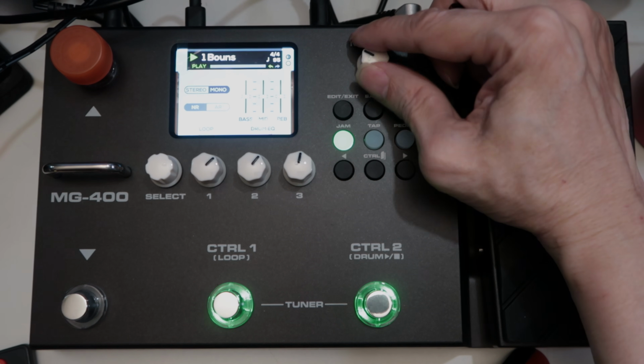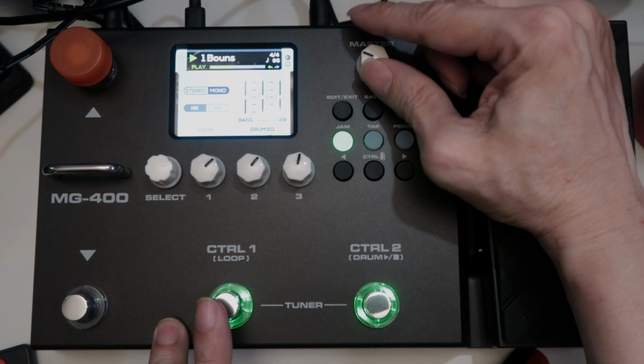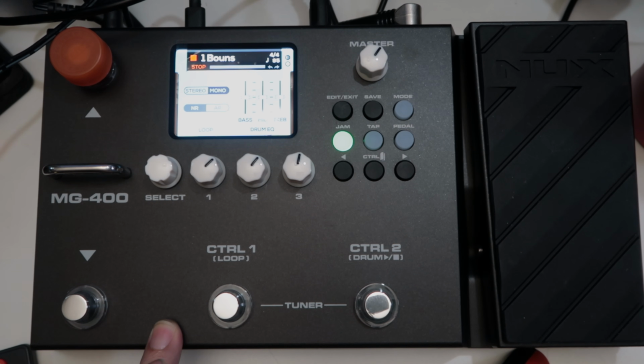So if you want to stop this whole thing, all you need to do is press Control 2 twice really quick. And to clear, all you need to do is depress Control 1, just hold it down and it's cleared. And you can start all over again.